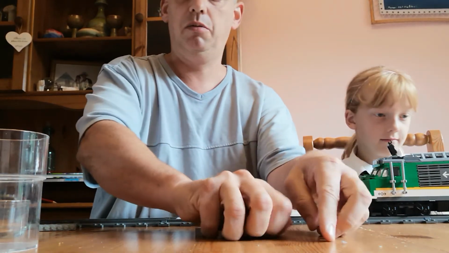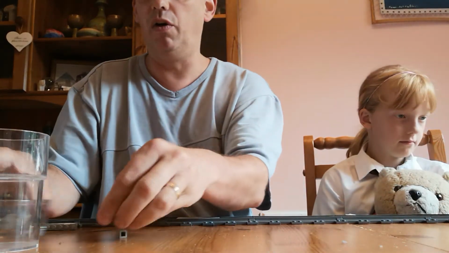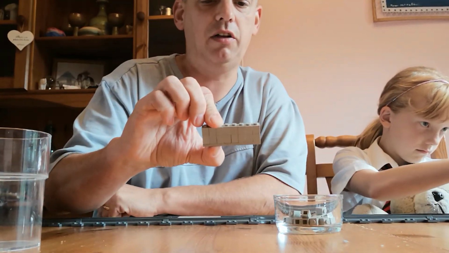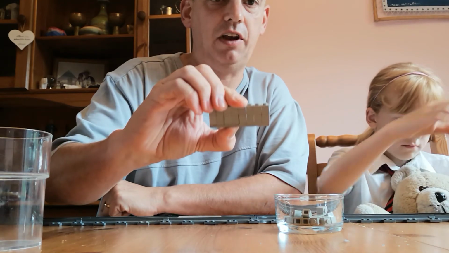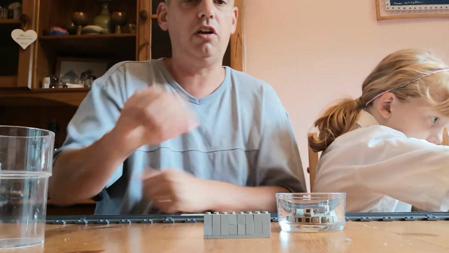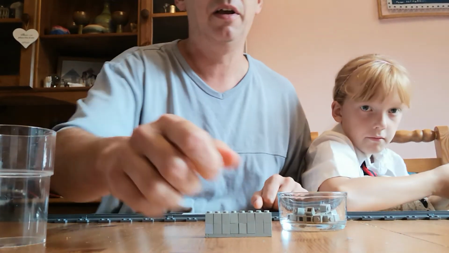A liquid would have the particles all able to move, but close together. And a solid has the particles close together, fixed positions, unable to move. However, having said that, within a solid, they are able to vibrate and move a little bit like that.